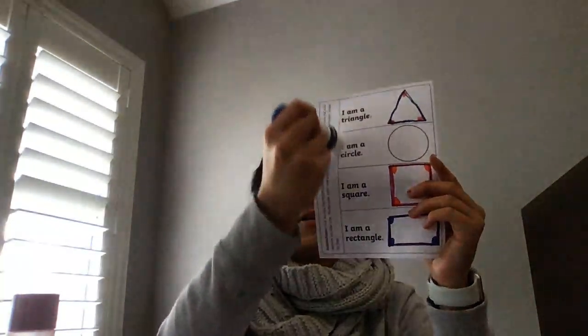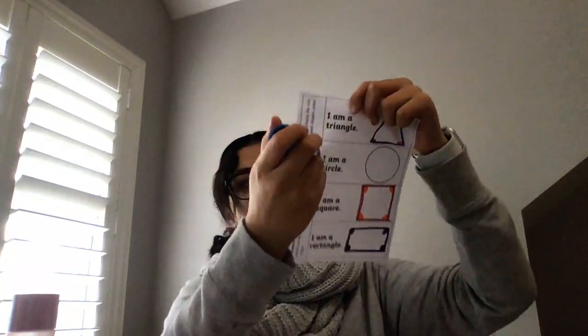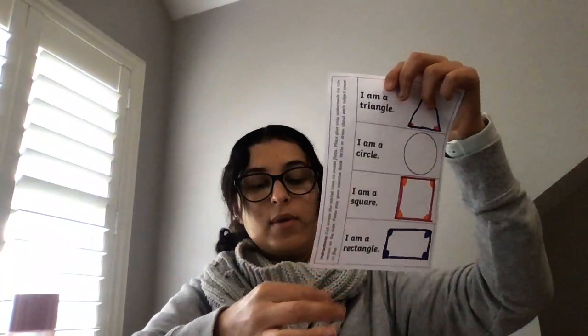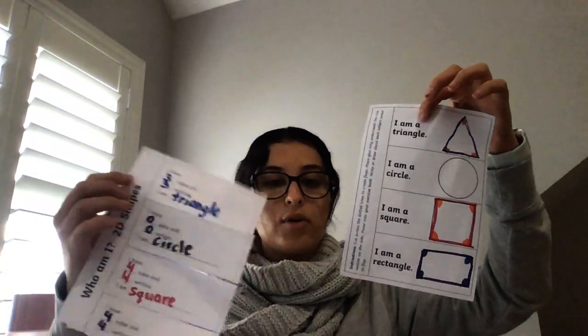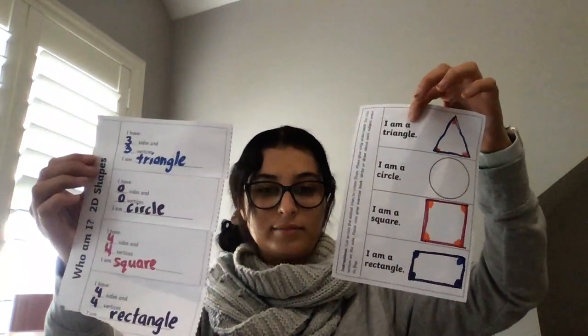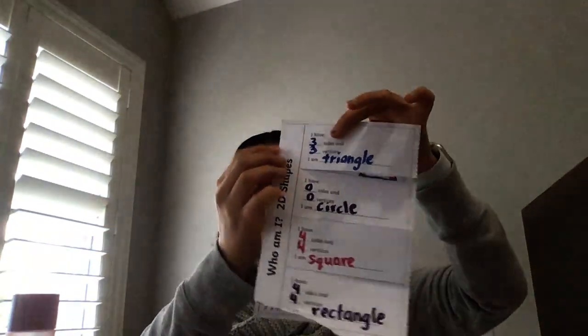Okay, so you're going to glue, I'll show you, I'm going to put some glue just where the instructions are, in that rectangle. We're using our 2D shapes. So just on this strip, we're going to add some glue. Okay. Once you have done that, you're going to stick your who am I on top.